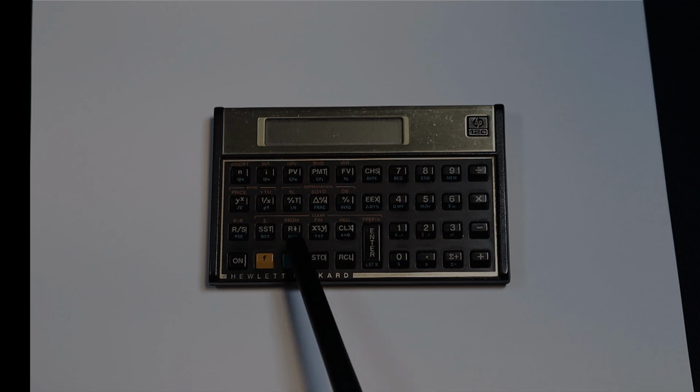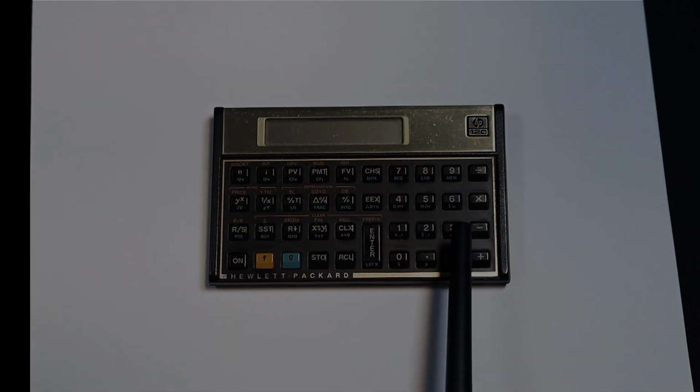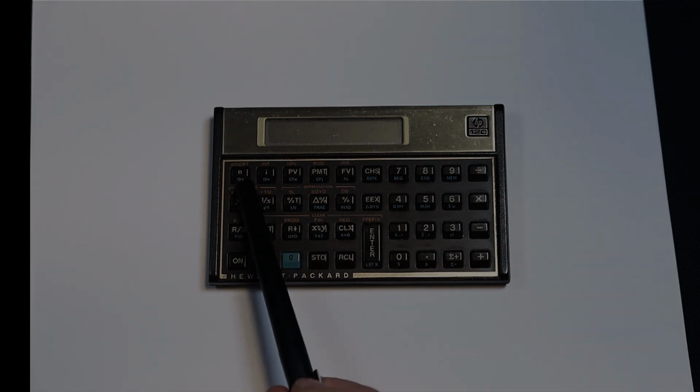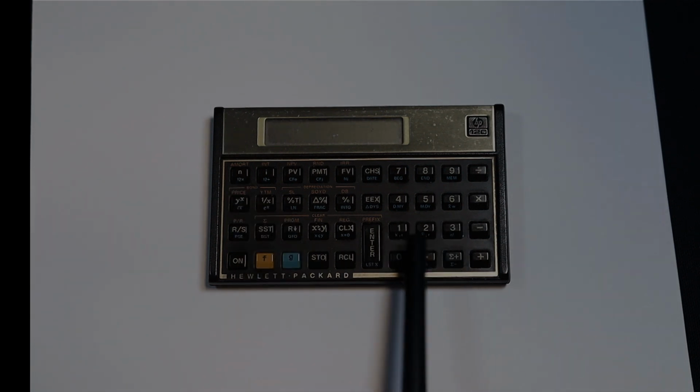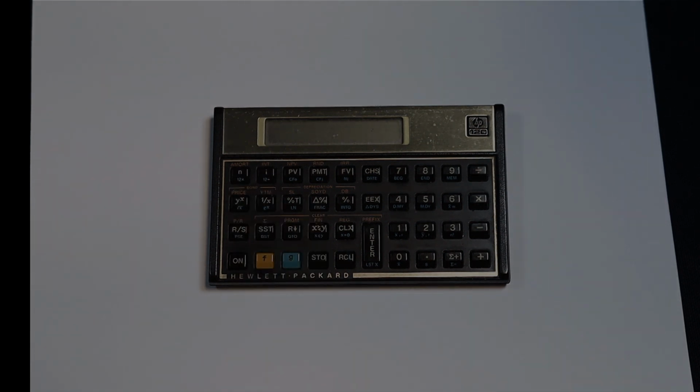So when we look at the key press sequence, if we enter the number of years, 30 as an example, press the blue G and then press the N, it's going to take the 30 and multiply it times 12 and enter that automatically into the term or the N register. Similarly, if I have, for example, 12% interest but monthly payments, if I type in 12 blue G I, it's going to enter 1%, or 12 divided by 12 payments per year, into the I register.